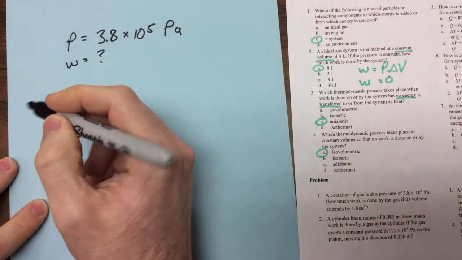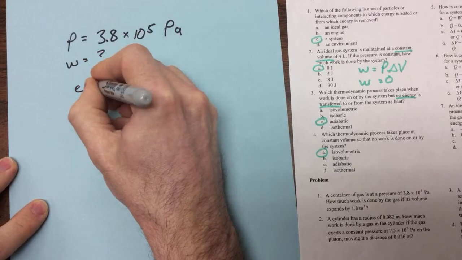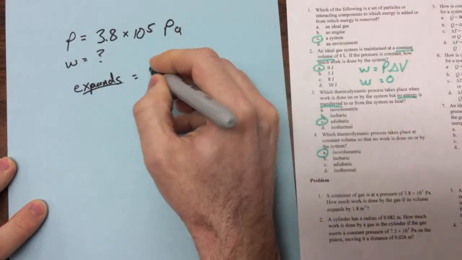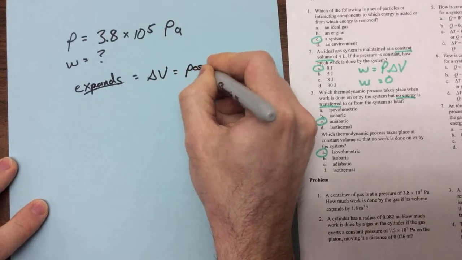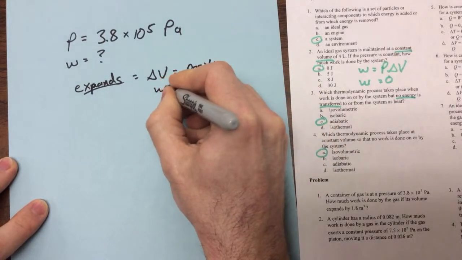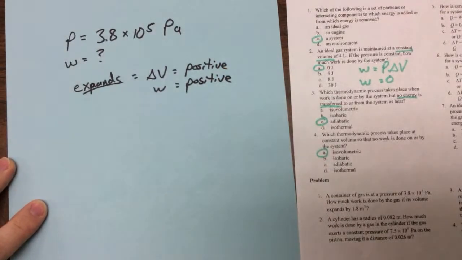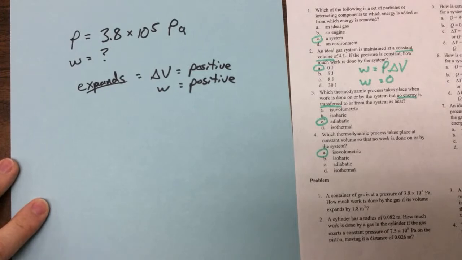And so first of all, we see that it is expanding. And anytime it expands, we know that means your change in volume is going to be positive, and that also means that the work is going to be positive. If the gas is expanding, you have a positive delta V and a positive work.